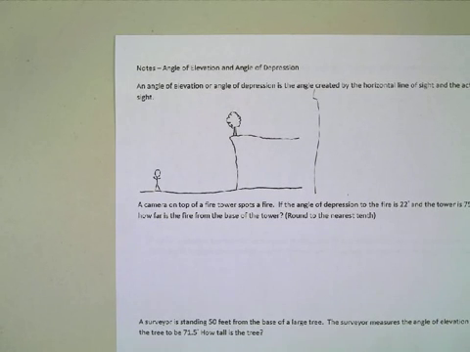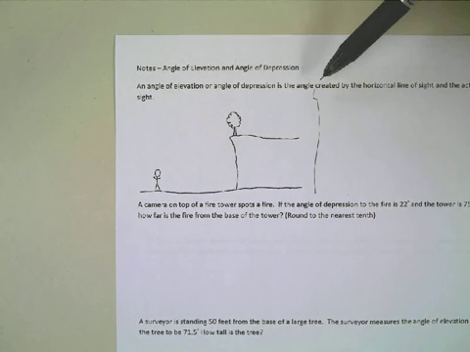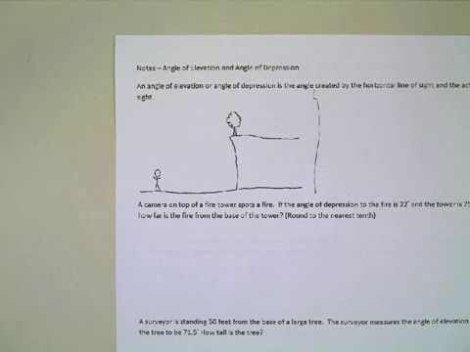So anyway, here's the observer, okay? When you are doing these problems, we need to be careful about who's doing the observing, what perspective we're measuring from, okay?